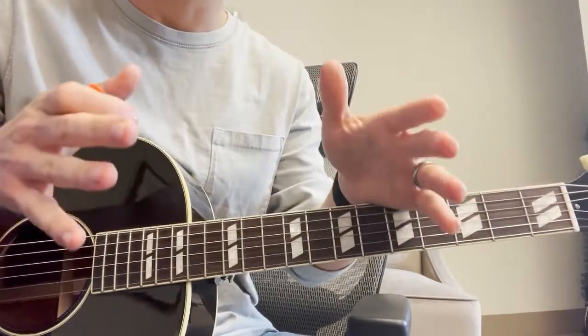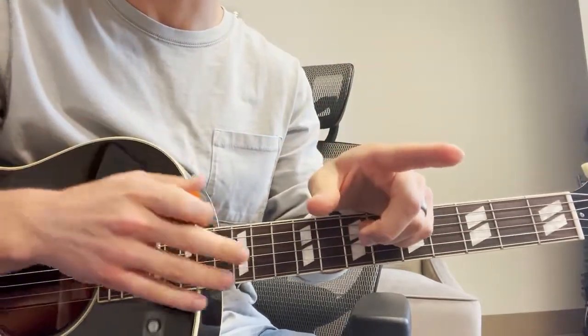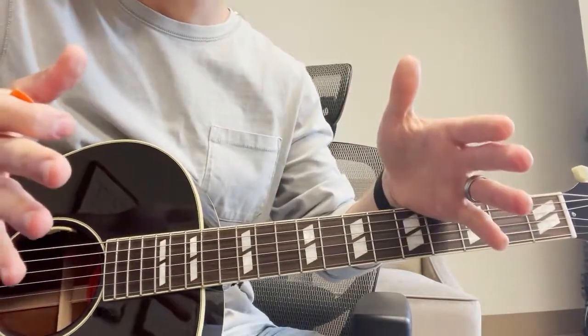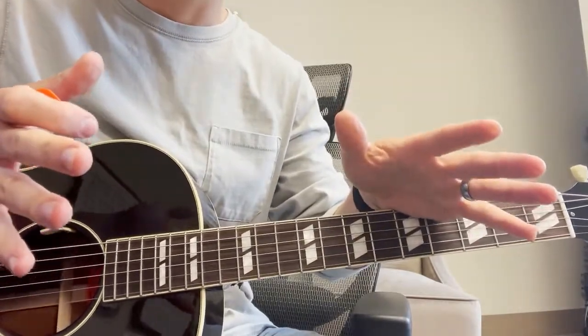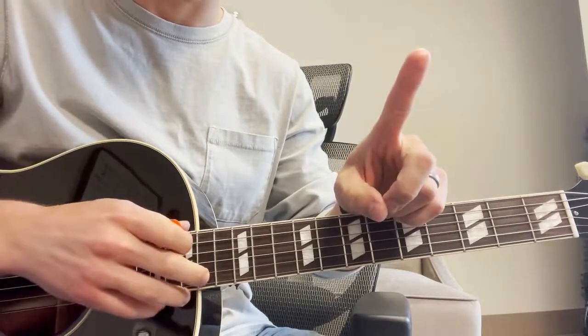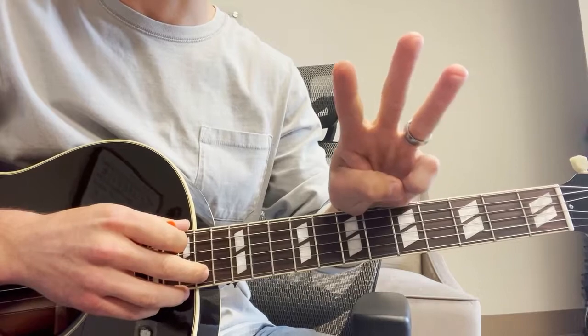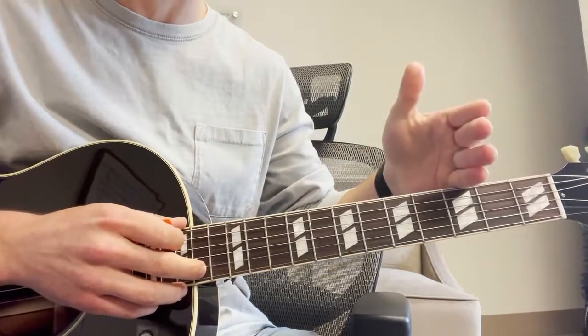out how far away B flat is from G, right? So not even thinking about the fretboard. Let's just do this thinking about the musical alphabet. I have G, and then I go up a half step to A flat, then up to A, and then up to B flat, right? So 3 half steps, which equals 3 frets on the fretboard.